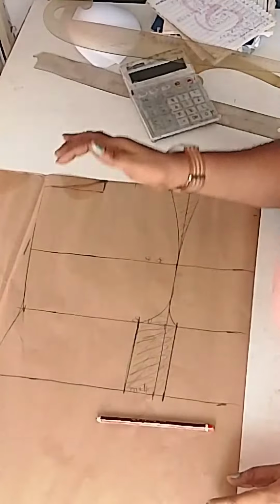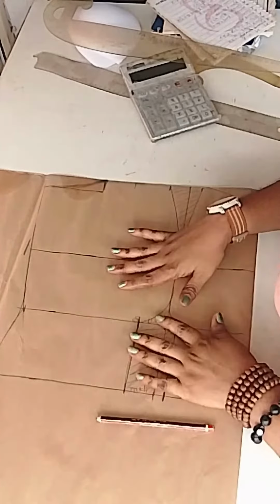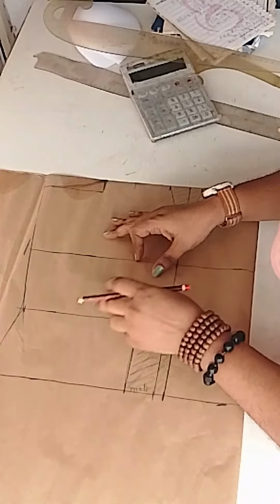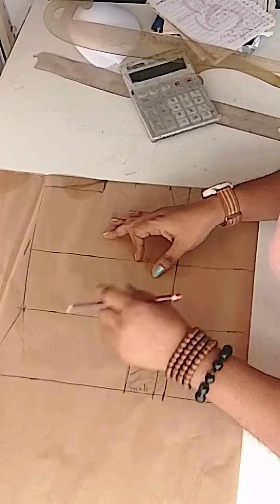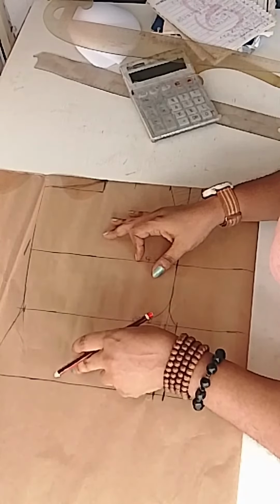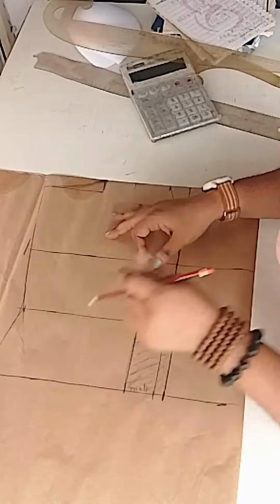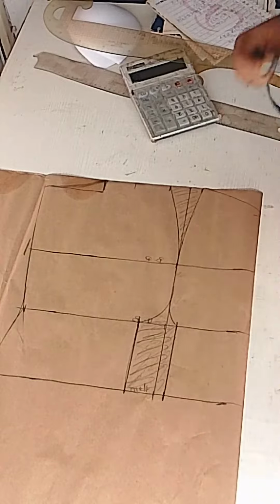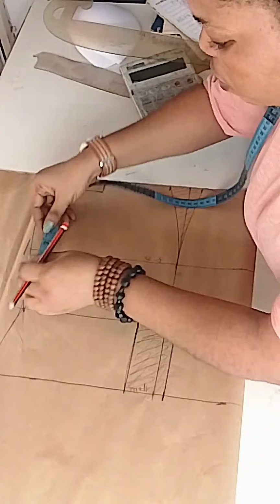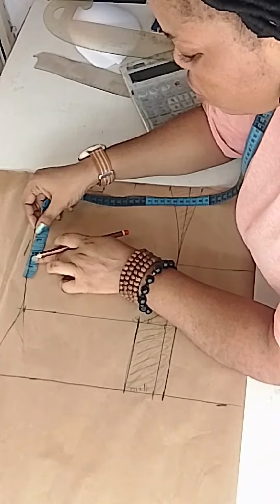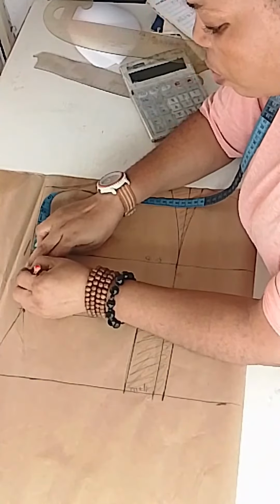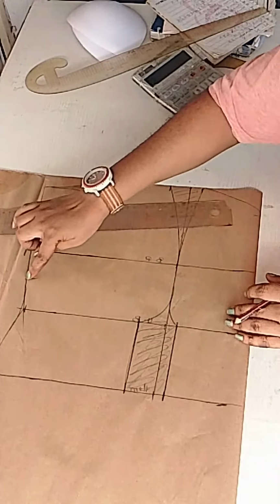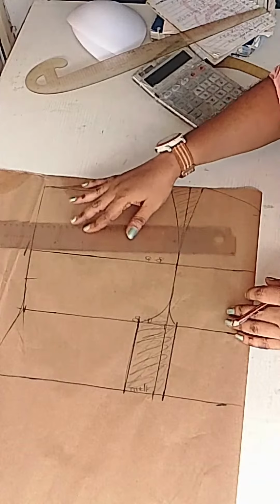Now the difference between this client's back half length and front half length is 2 inches. This is also going to affect our back panel, so stay tuned and watch us draft the back panel so that you are fully equipped. So come down here by 2 inches for our side bust. This is the 2 inches. I took my 2 inches and I am going to connect it into my bust points.